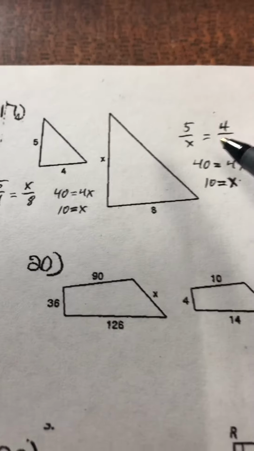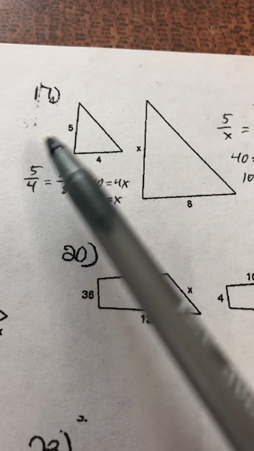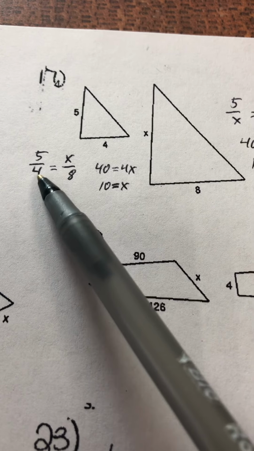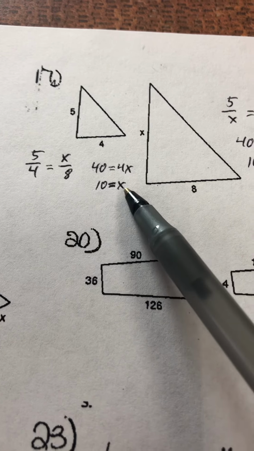Number 17, I did it both ways. So here I have 5 is to 4 as x is to 8. And so I get 4x equals 40, x equals 10.